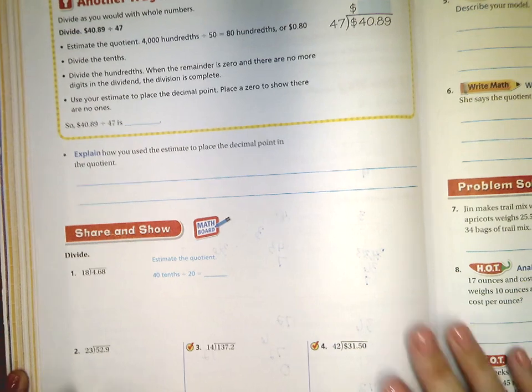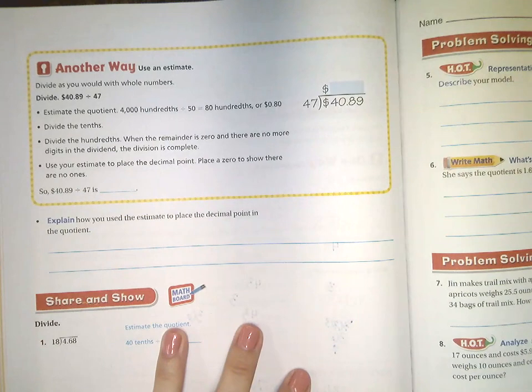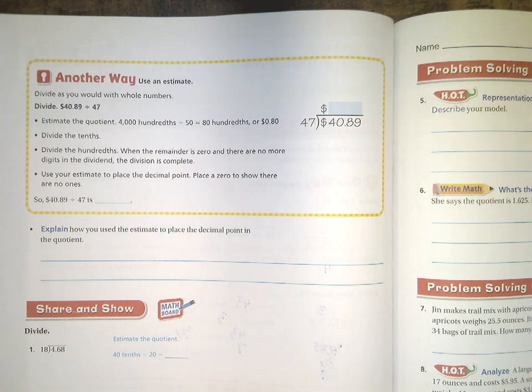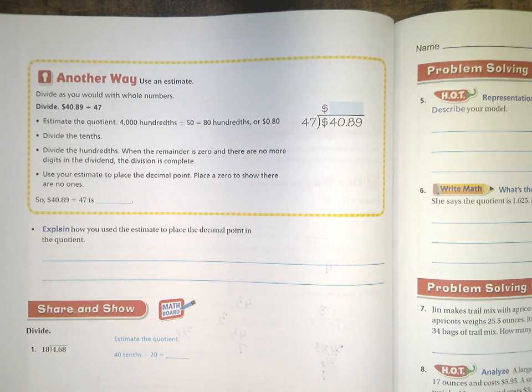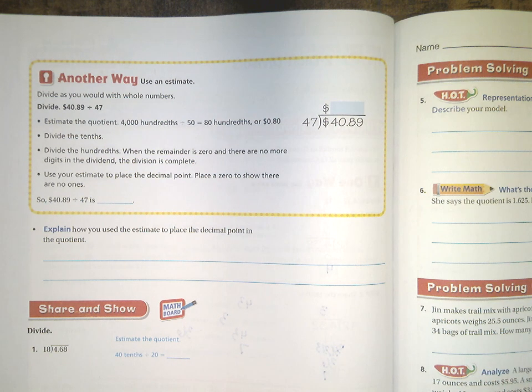Okay. So let's move on. Another way, but we're going to use estimation. Okay. So we've already done estimation previously, right? So we're going to divide it like whole numbers. Remember that's the whole point, right? Is that we're understanding that we're dividing like we would regular whole numbers here.